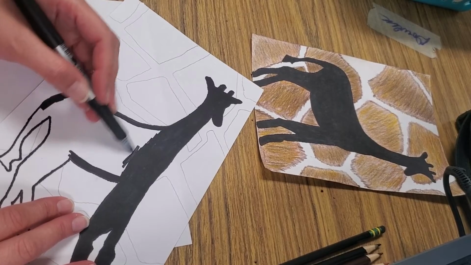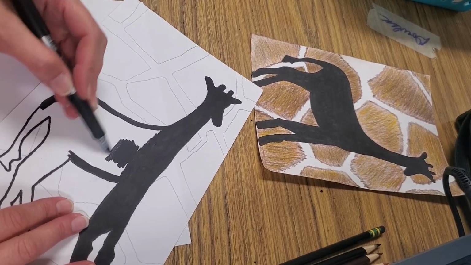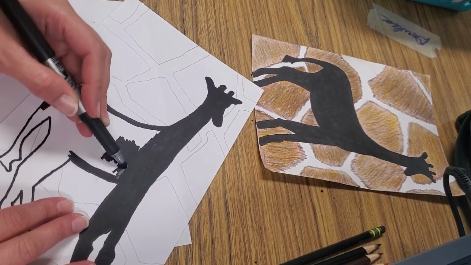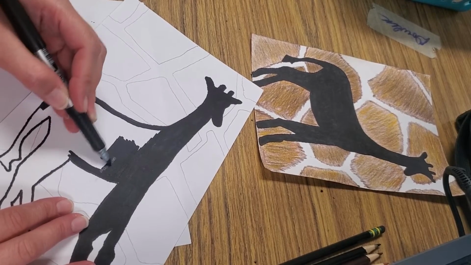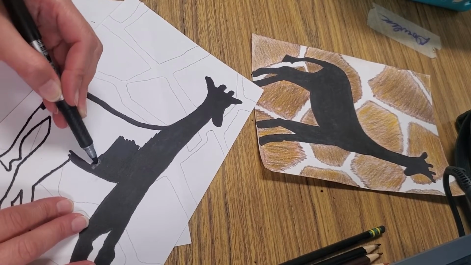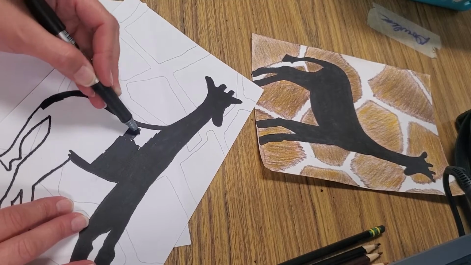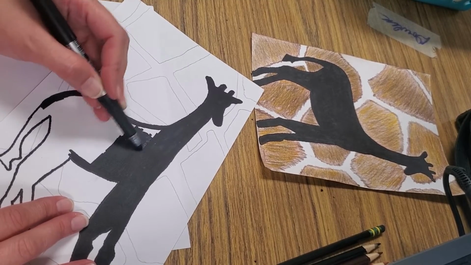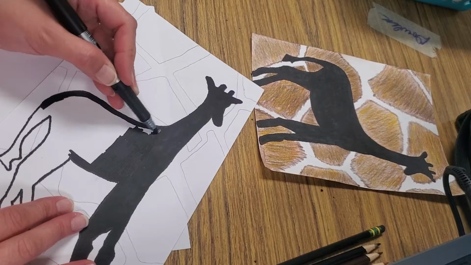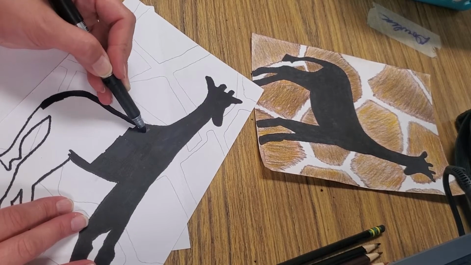And you can turn your paper however you want to help move the process of getting this colored along. Whatever helps you to effectively get it done as neatly as possible.